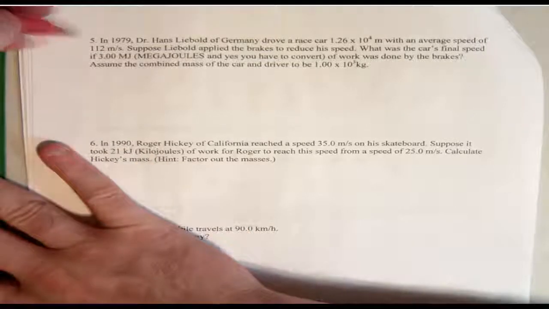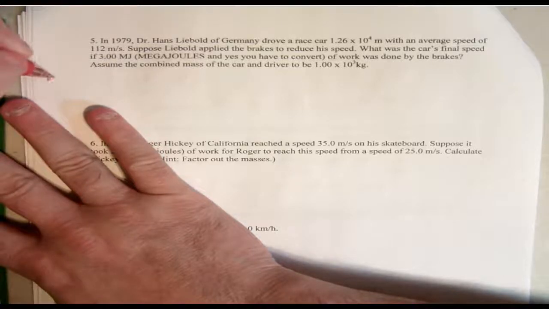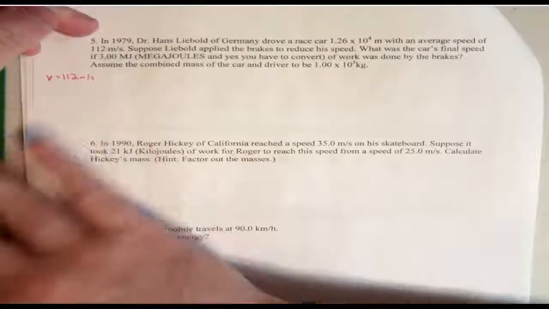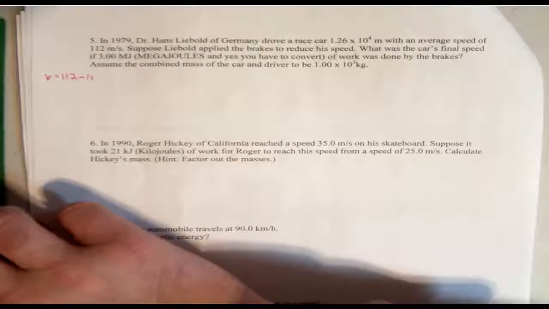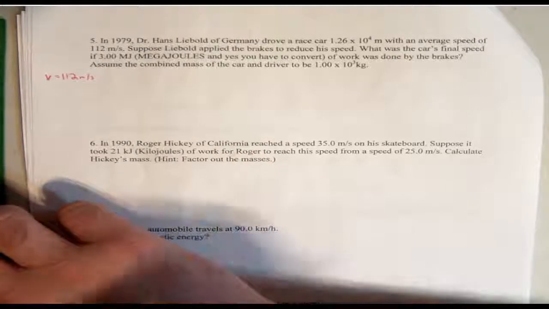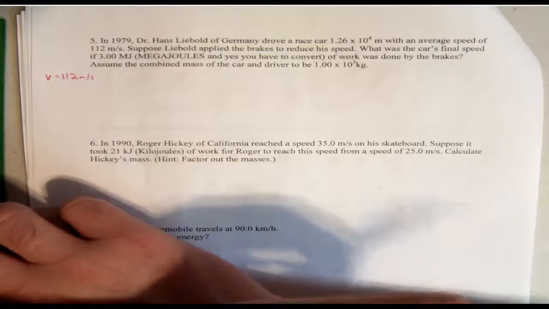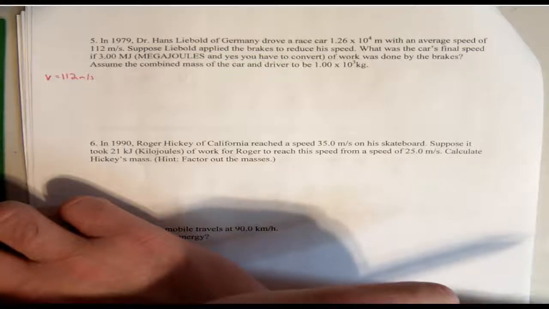Okay, so let's write down what we got, and then let's go over this question before we even get started. I'm not going to go over distance, but I am going to go over velocity. Velocity equals 112 meters per second. So that's saying he drove with an average velocity of 112 meters per second. The question asks for the car's final speed.